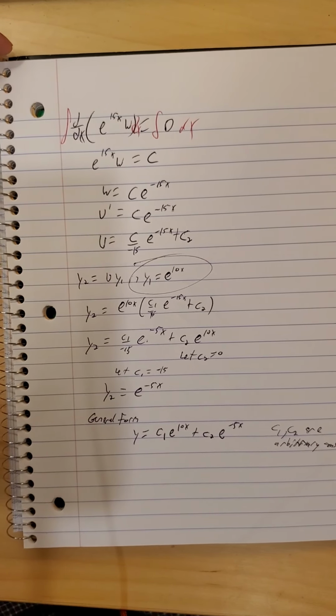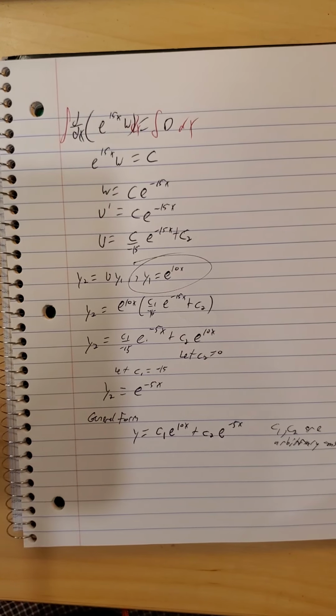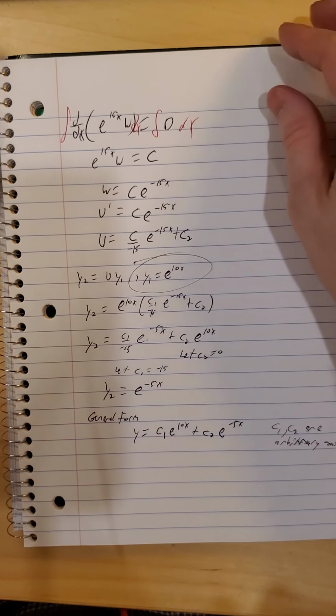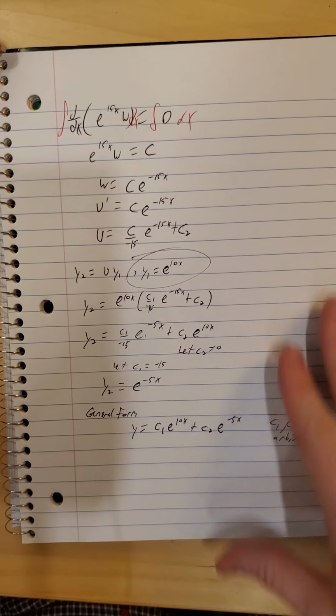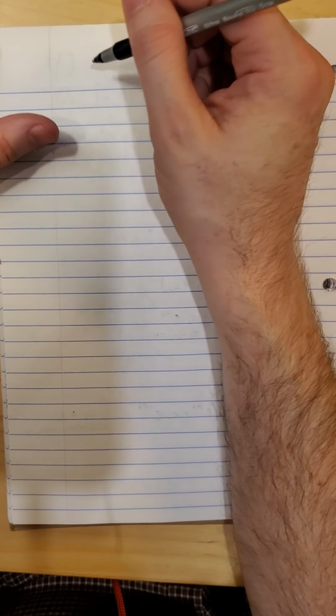So we found our second solution and sort of the general form of the solution. You might have noticed that our u to the first dropped out of that one entirely. That is actually not a coincidence. That is something that happens for a very good reason.